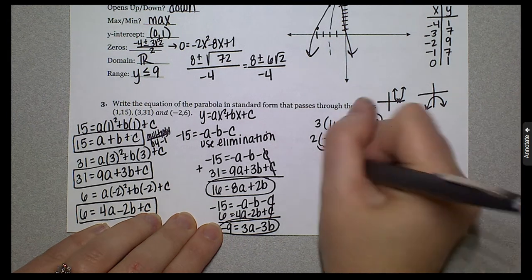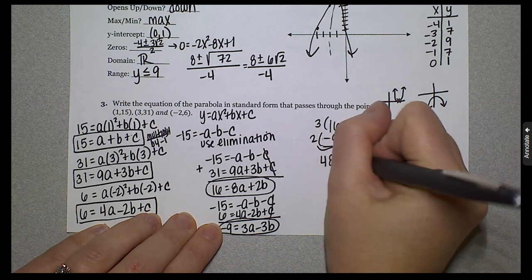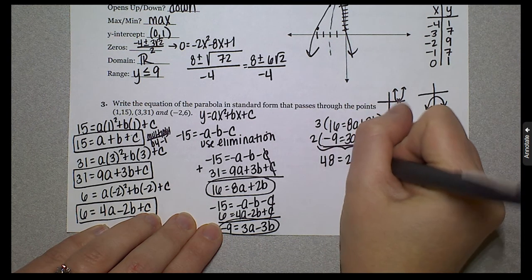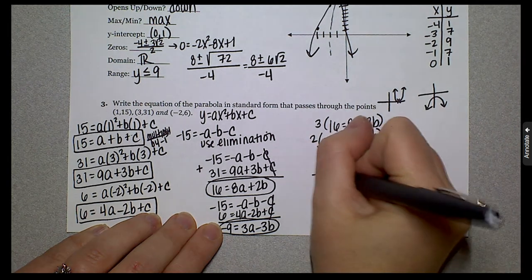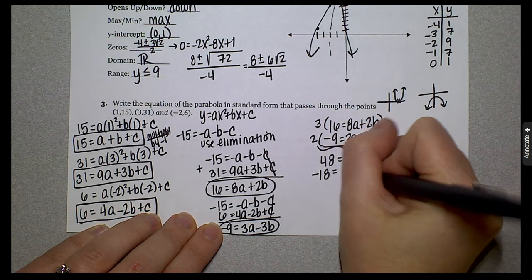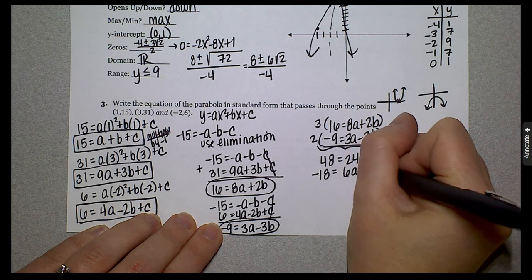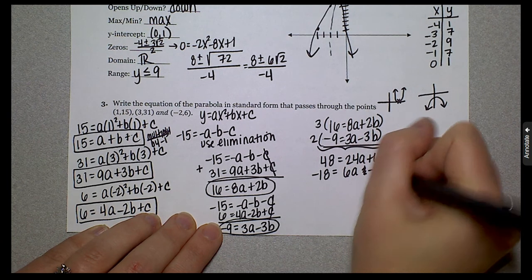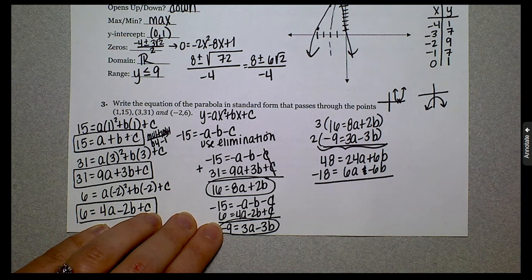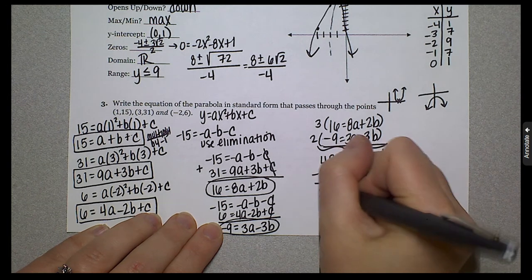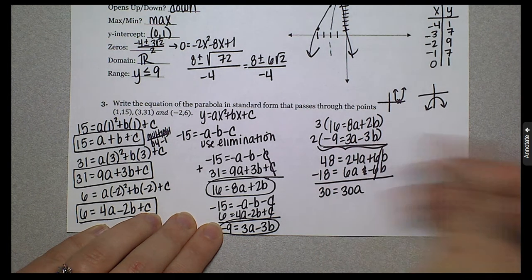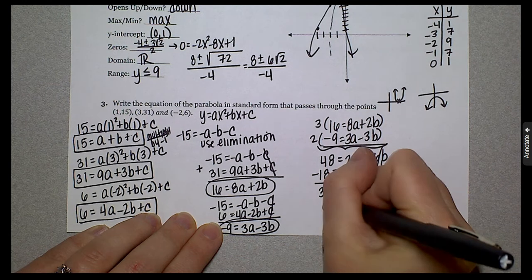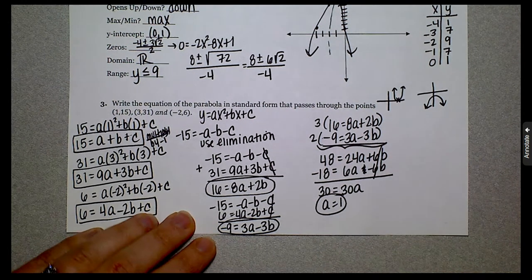And I end up with 48 equals 24a plus 6b. And -18 equals 6a. Excuse me, that should be minus 6b. And after all of that, I get 30 equals 30a. I'm going to take a break after this, and a equals 1. Okay, so I'm going to stop there for a second.